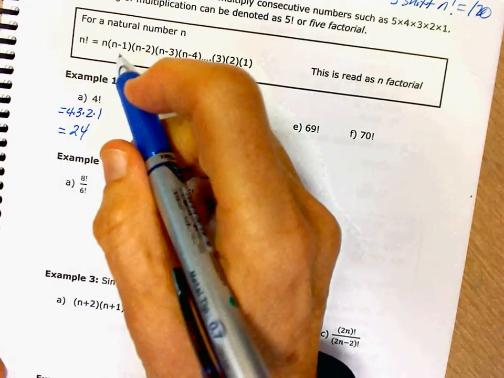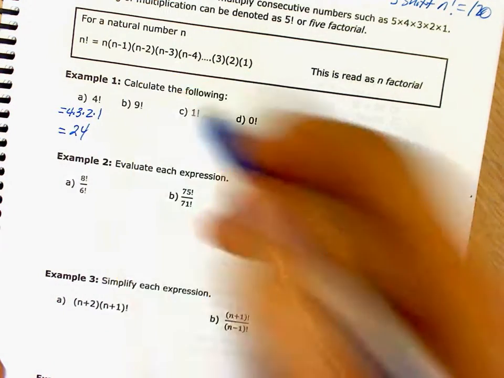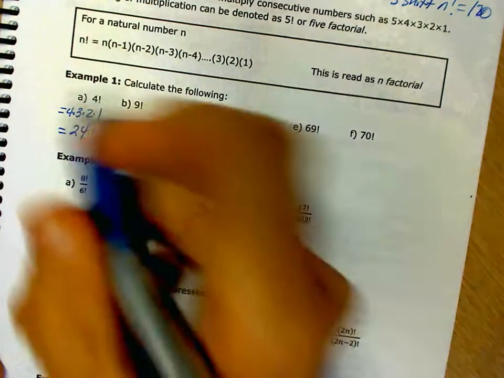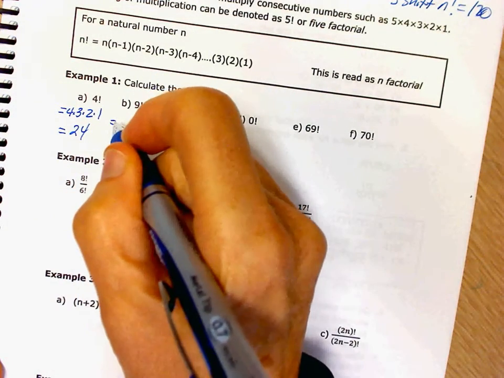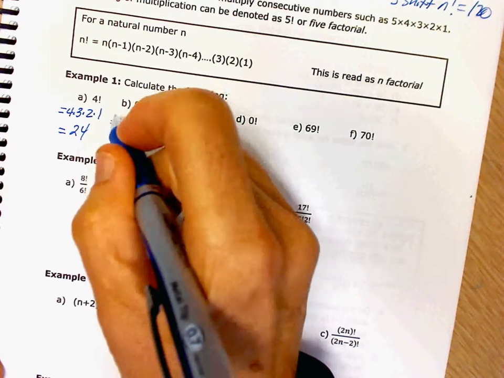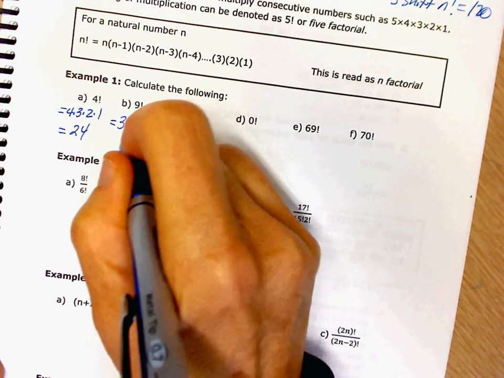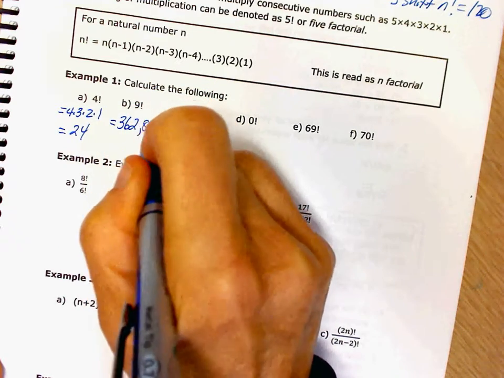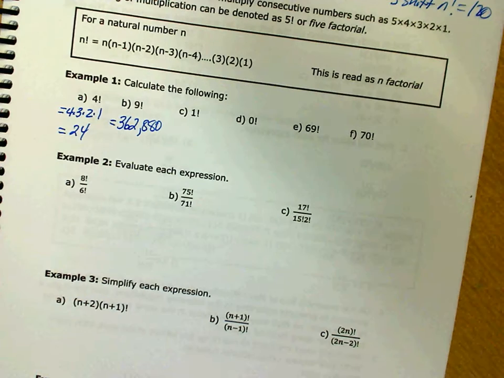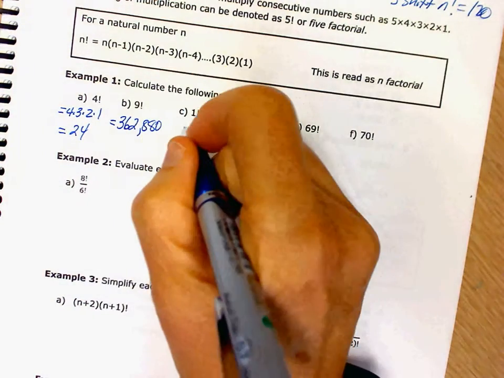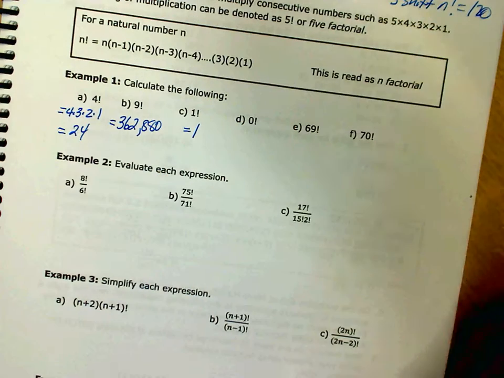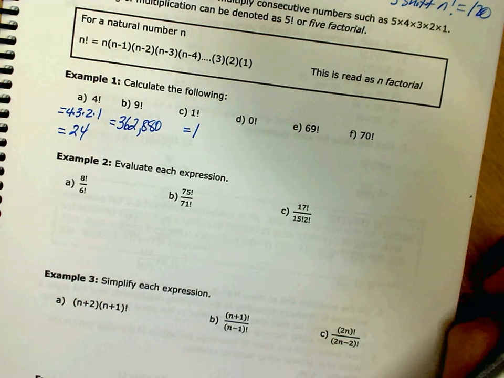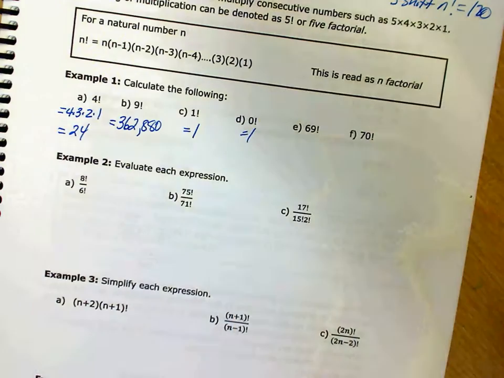9 factorial, just plug it in your calculator. No sense us torturing ourselves if we don't have to. If you go 9 factorial, you should get 362,880. 1 factorial is equal to 1. Type in 0 factorial. What do you get? By definition.